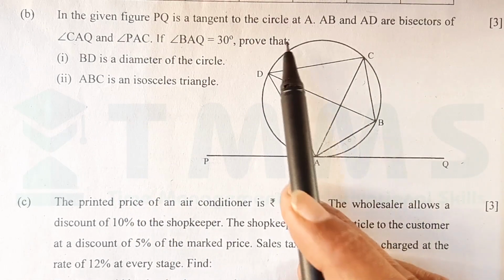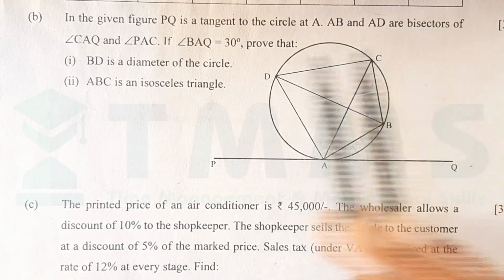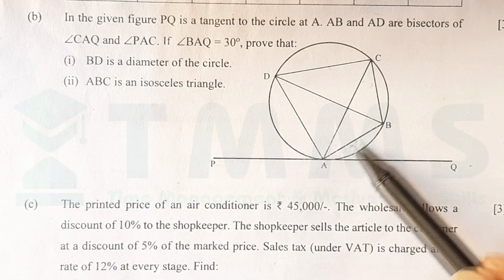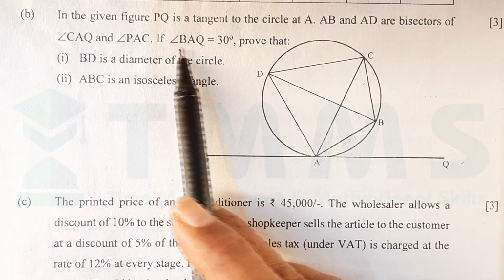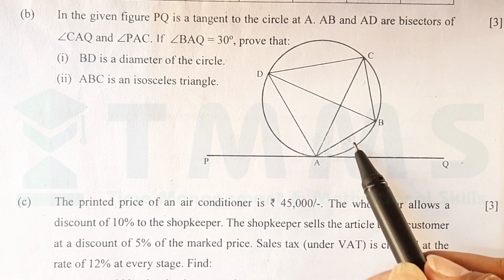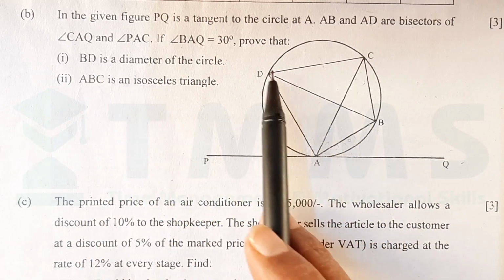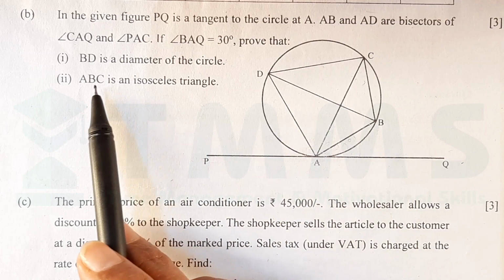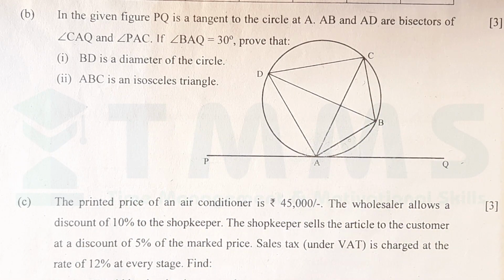So we have PQ is a tangent at A. AB and AD are bisectors of CAQ and PAC, and BAQ is 30 degrees. So BAQ has been given as 30 degrees. Prove that BD is the diameter of the circle and ABC is an isosceles triangle.